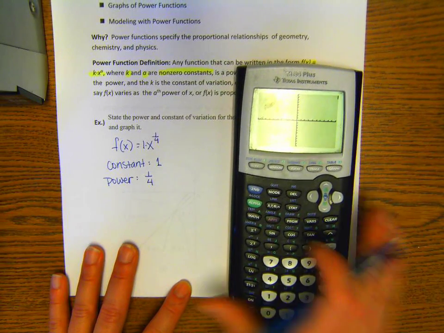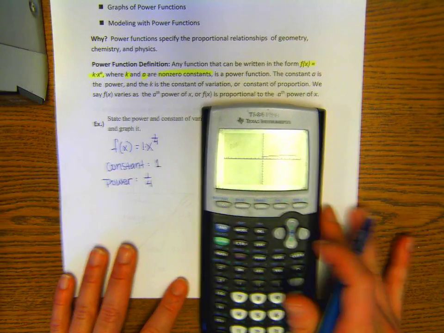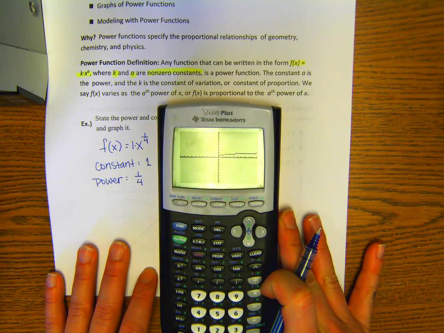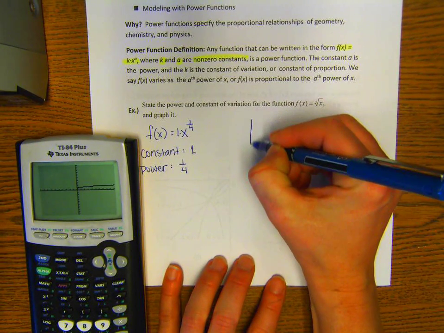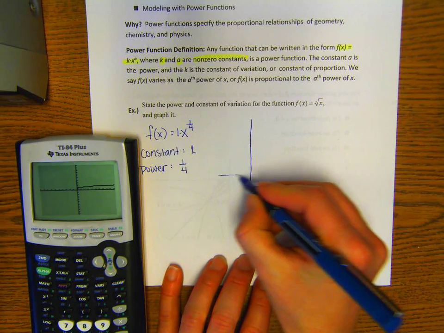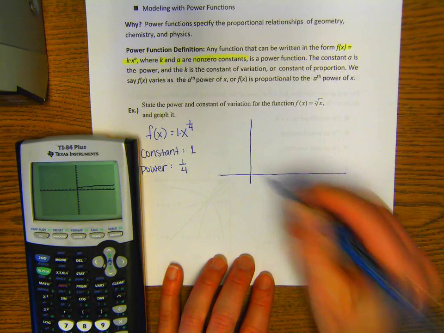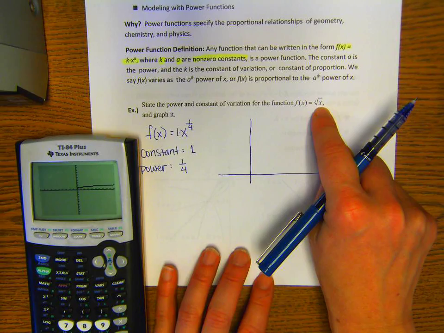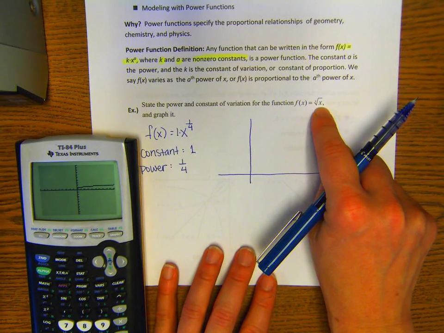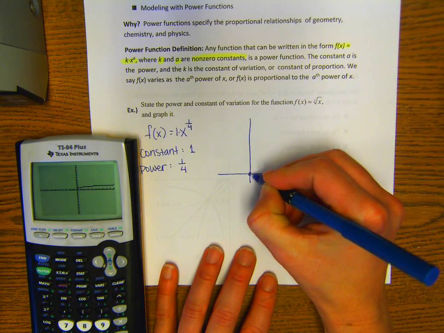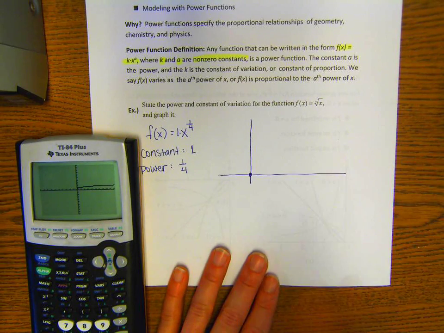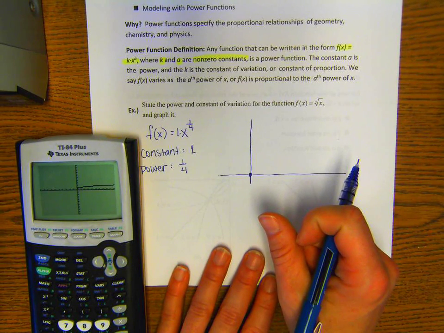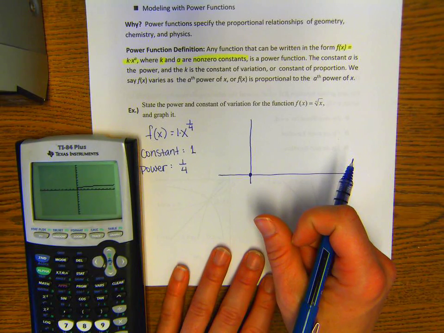Doesn't it kind of look like the square root a little bit? Yeah. Let's sketch a little picture because I asked you to graph it. If I put 0 in, what's the 4th root of 0? 0. What's another easy point? 1. Because what happens when you multiply 1 times 1 times 1 times 1 times 1 times 1? It's going to be what? 1. Okay, so what's the 4th root of 1 then?